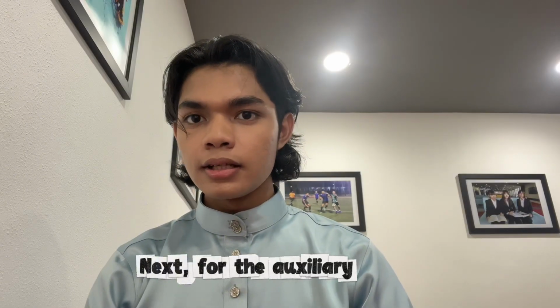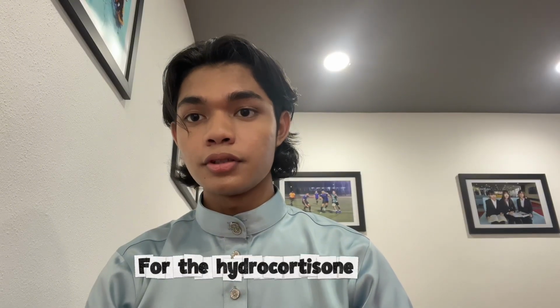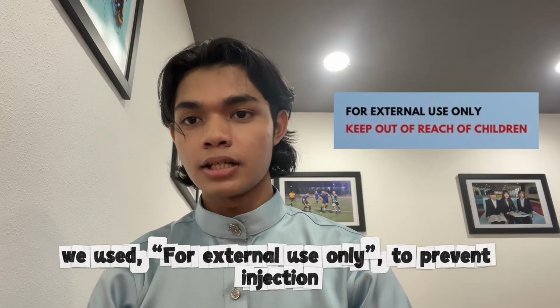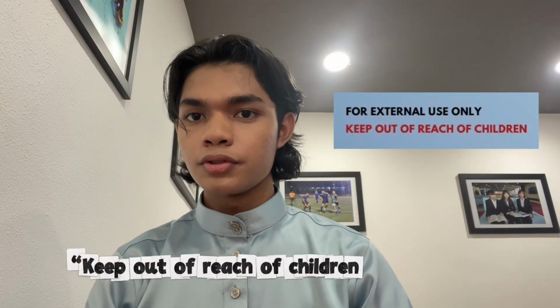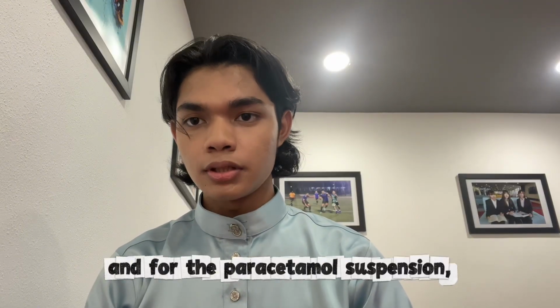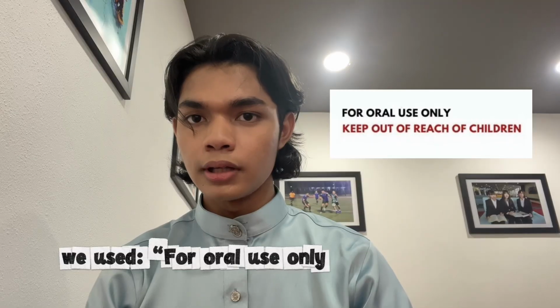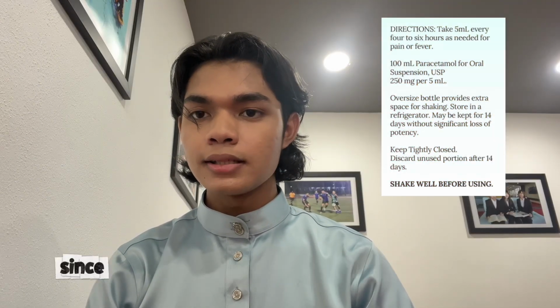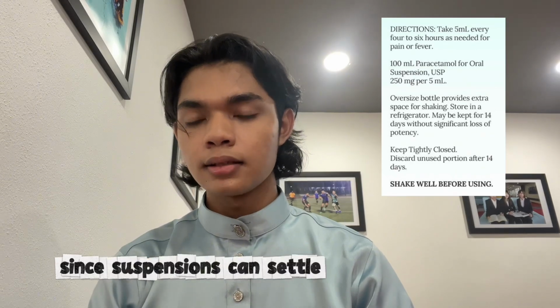Next, for the auxiliary labels, for the hydrocortisone cream, we use for external use only to prevent ingestion. Keep out of reach of children for safety. And for the paracetamol suspension, we use for oral use only to indicate the correct route. Check well before use since suspensions can settle and affect dosing.